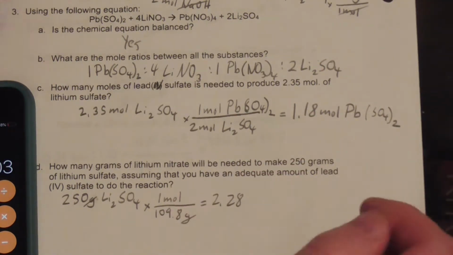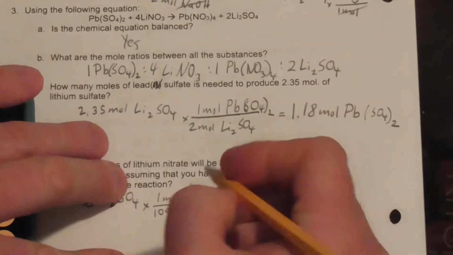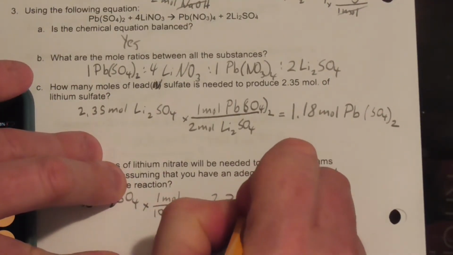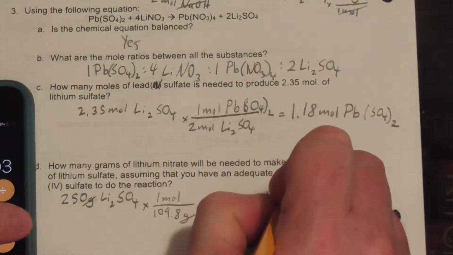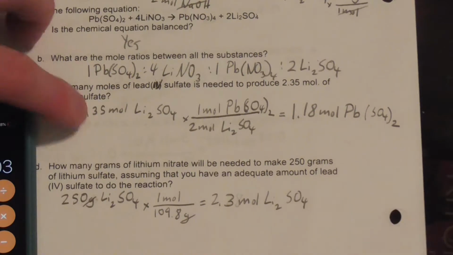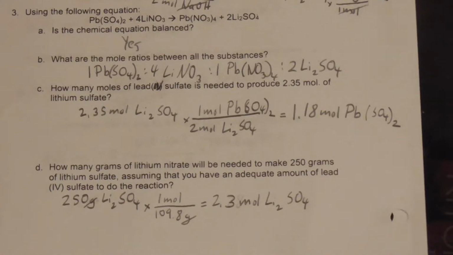This should be 2.3, if we really want to get technical with our sig figs. 2.3 moles of lithium sulfate is what I have. However, that is not what my question is asking. I'm going to move this up a tiny bit to make sure I have enough room.